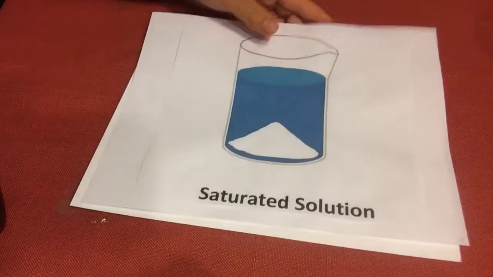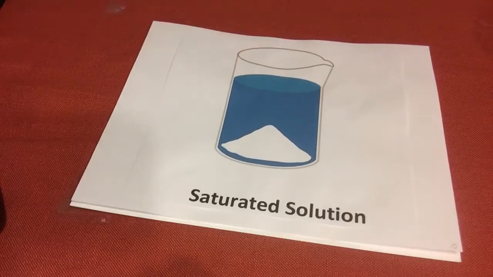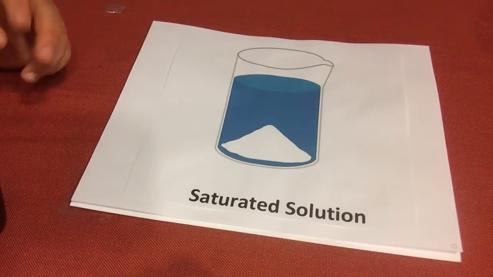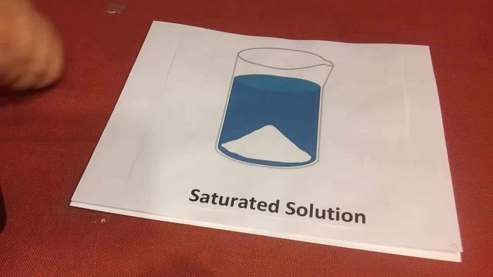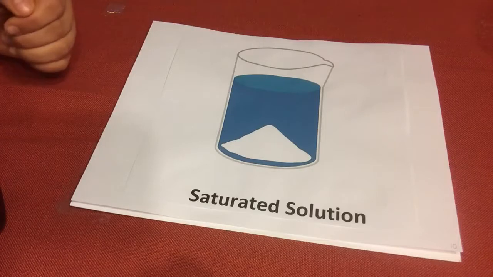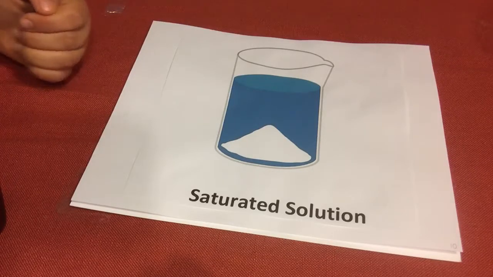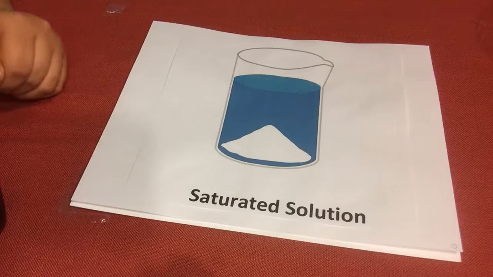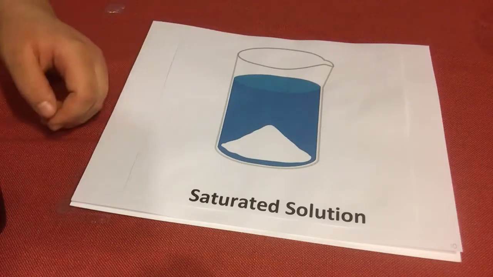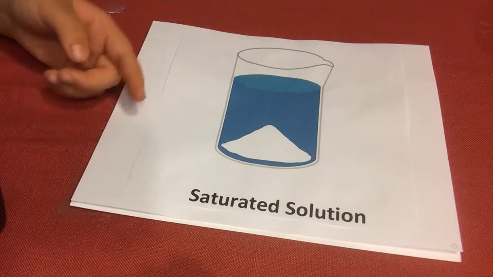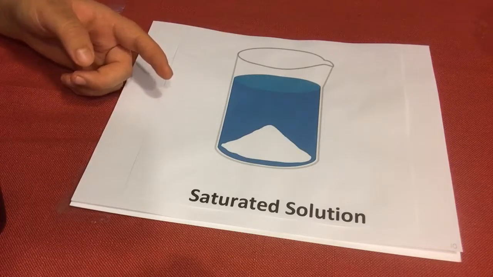When you have the maximum amount of solute that can dissolve in a solvent, we call this a saturated solution. For example, if you have a salt solution that's saturated, but you add more salt to it, the added salt won't dissolve anymore. This is very closely related to the solubility of a substance or a solute.